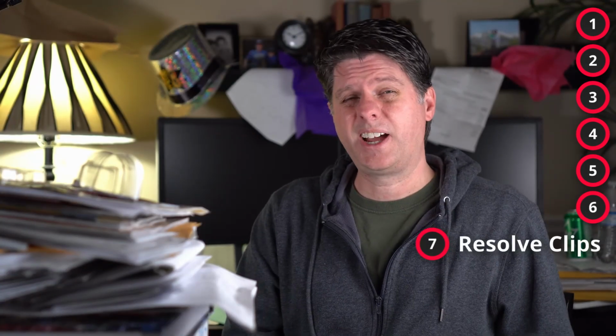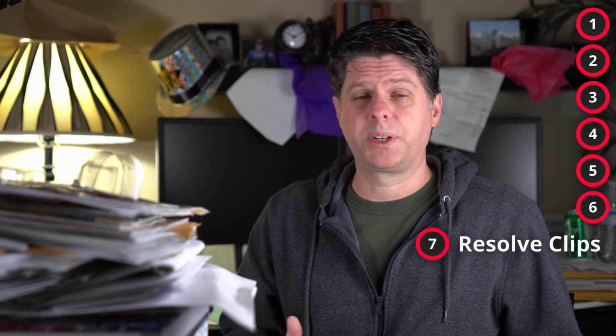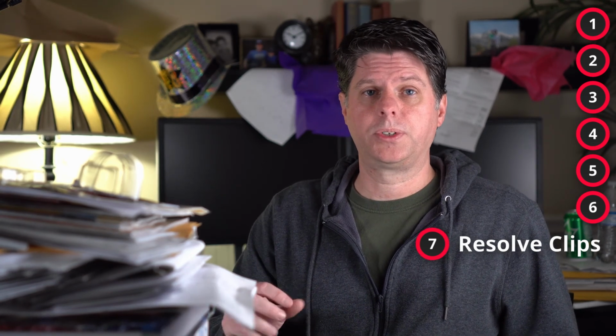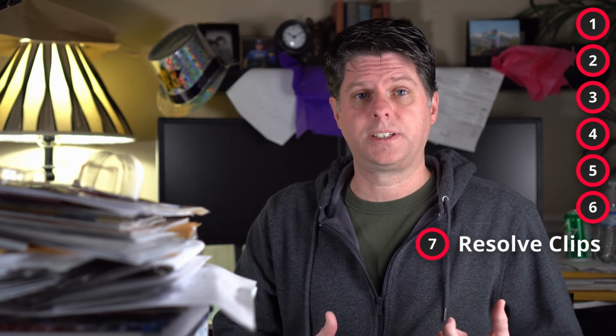DaVinci Resolve creates timelines, compound clips, and Fusion clips in the currently selected bin. This can be frustrating because the previews created for the timelines, Fusion clips, and compound clips look exactly the same as your regular clips, and it's not easy to distinguish between them.